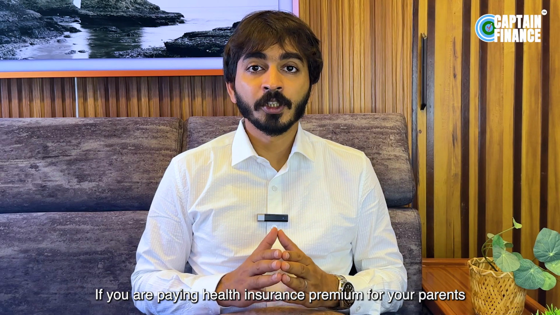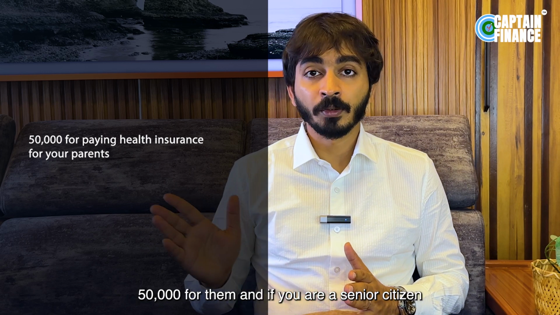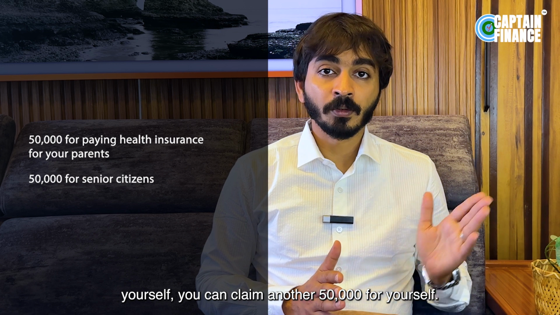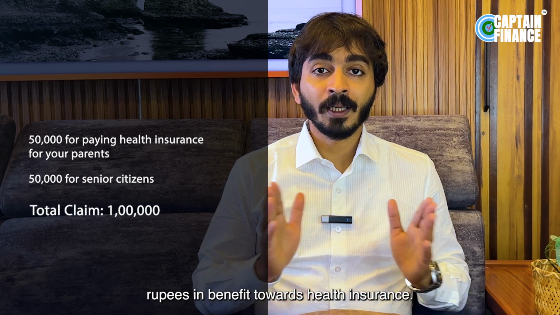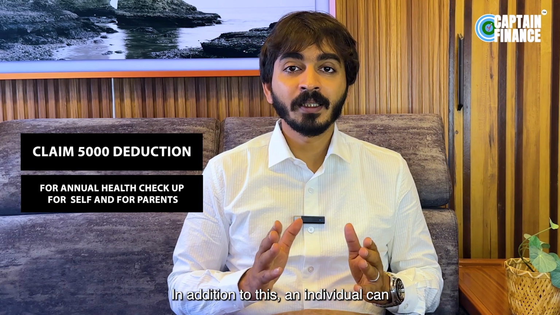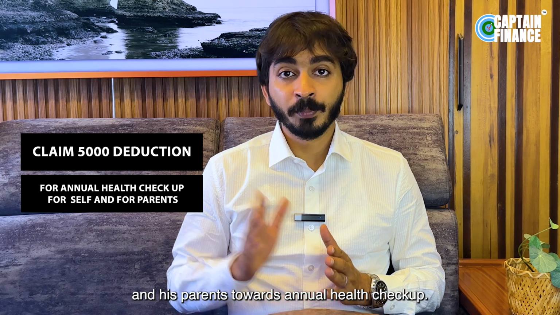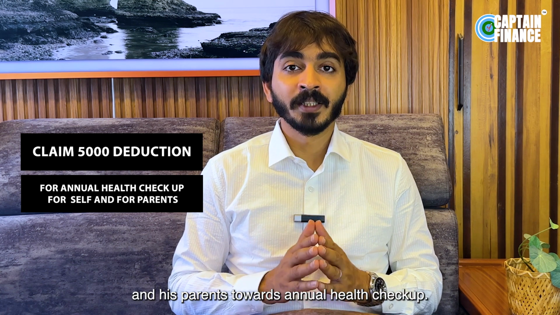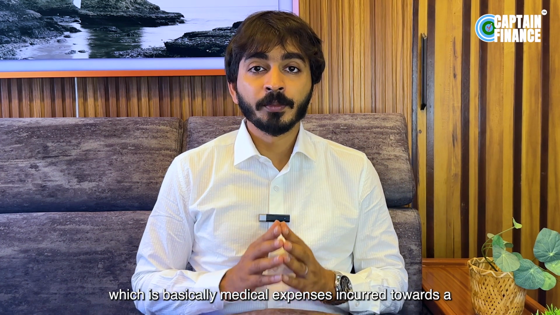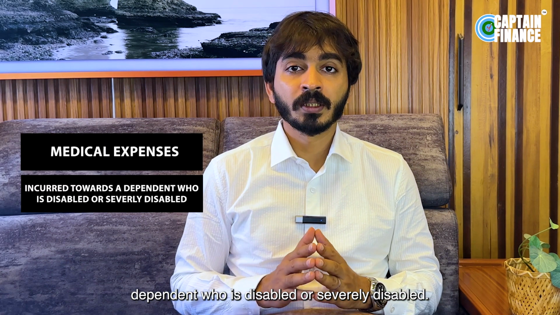If you are paying health insurance premium for your parents who are senior citizens, you can claim a benefit of 50,000 for them. And if you are a senior citizen yourself, you can claim another 50,000 for yourself. That would total to 1 lakh rupees in benefit towards health insurance. In addition to this, an individual can claim up to rupees 5,000 for himself and his parents towards annual health checkup.